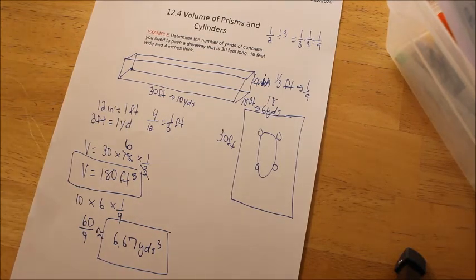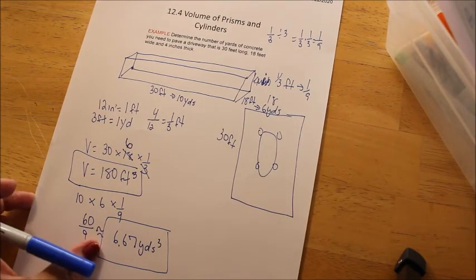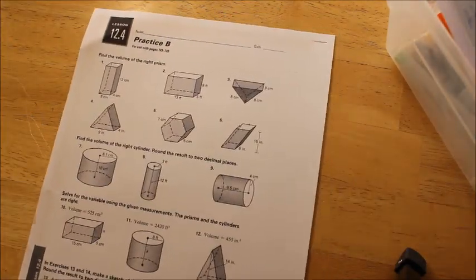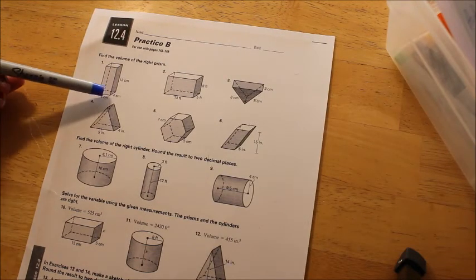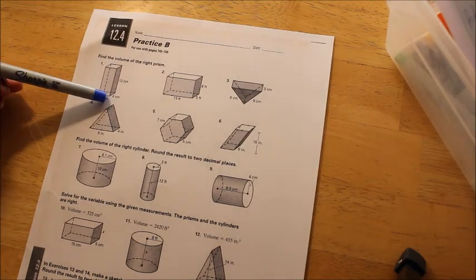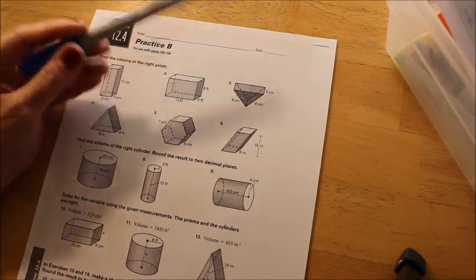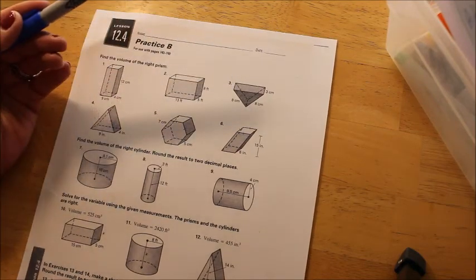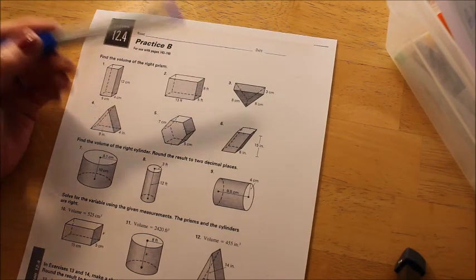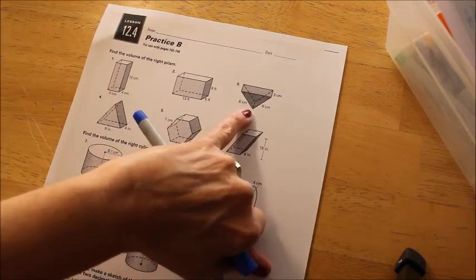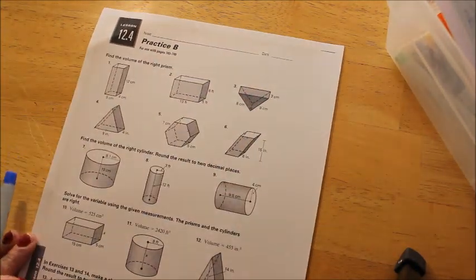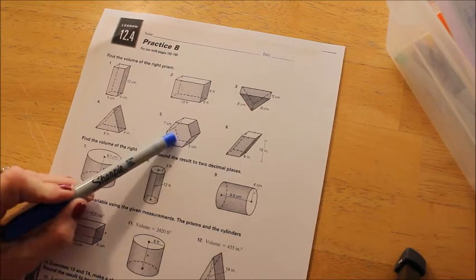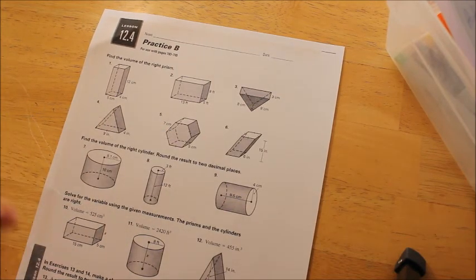I think we're done with the notes. I think I just wanted to go through a couple things on the homework, so let's take a look at that, and then we'll call it a day. So here we want to find the volume. Pretty easy. You're just finding the area of the base times the height. Notice that this triangle has a little right angle down there, so this is real similar to the problem that we did in the notes. You even have a hexagon there.